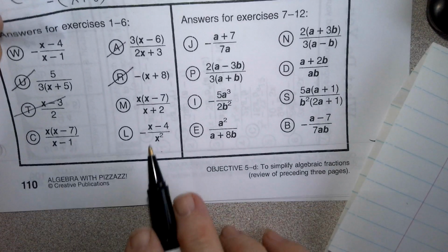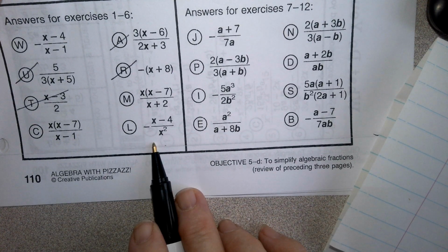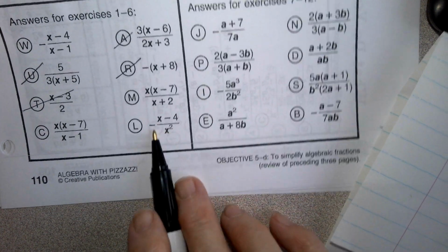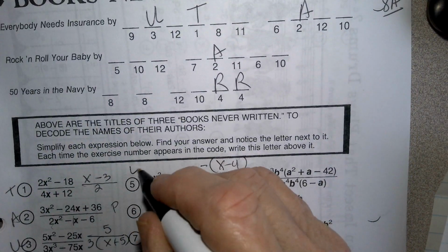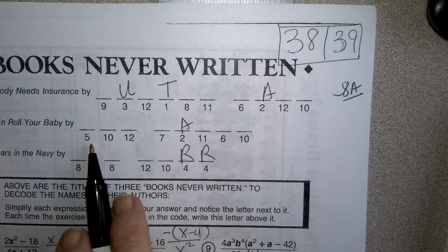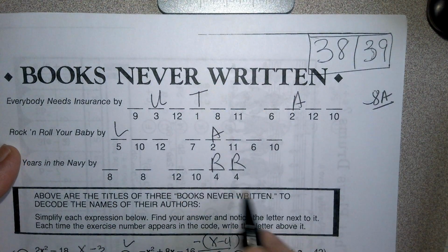It's the same thing as this one. The letter L. Okay, over the x squared. So it is the letter L. All right, so this is the letter L.